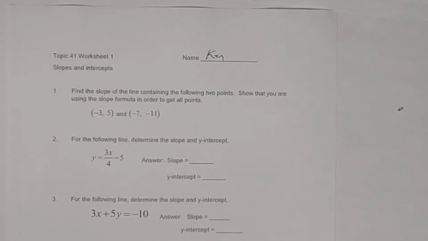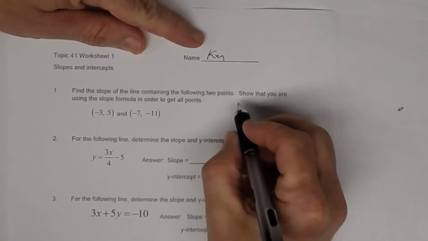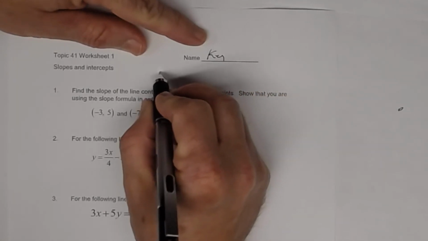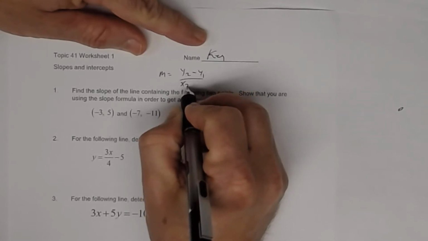Okay, so this is the key to the worksheet called slopes and intercepts. And number one, you want to find the slope of the line containing the following 2 points, and you want to show that you're using a slope formula in order to get all your points. All right, so remember this: if you're given 2 points, then the slope formula is this. Let me go and write it right here. Slope equals y2 minus y1 divided by x2 minus x1.